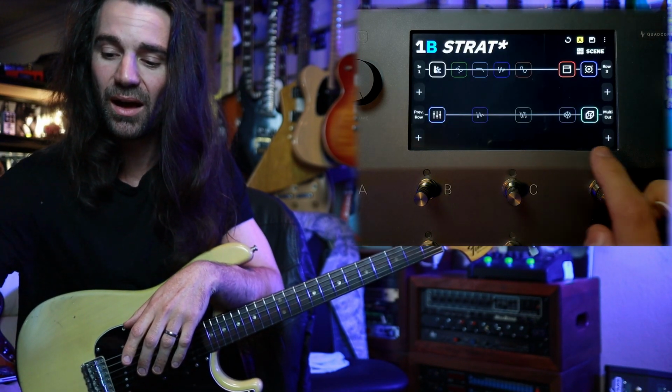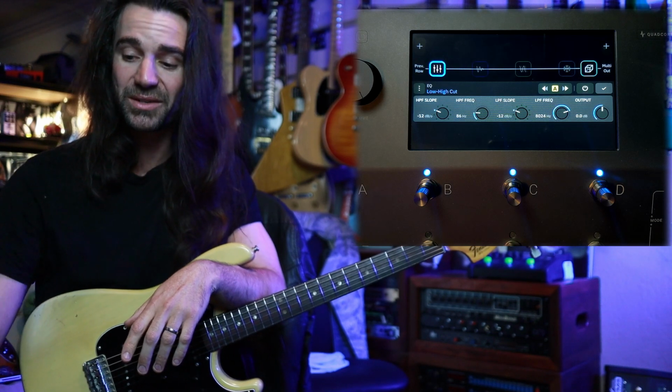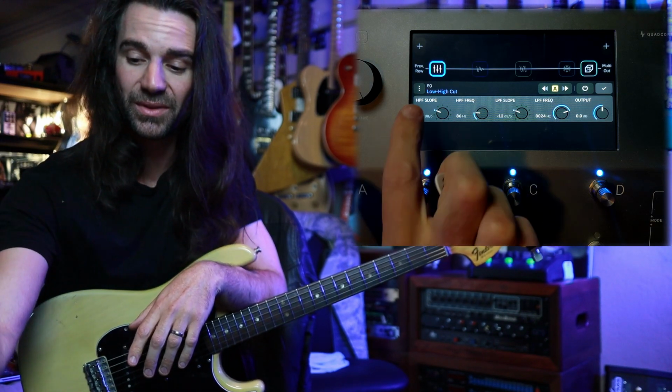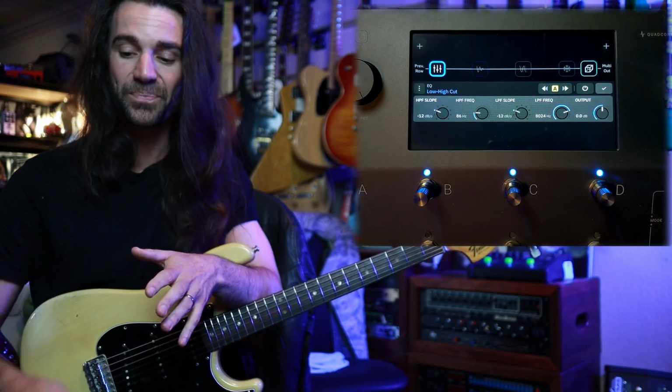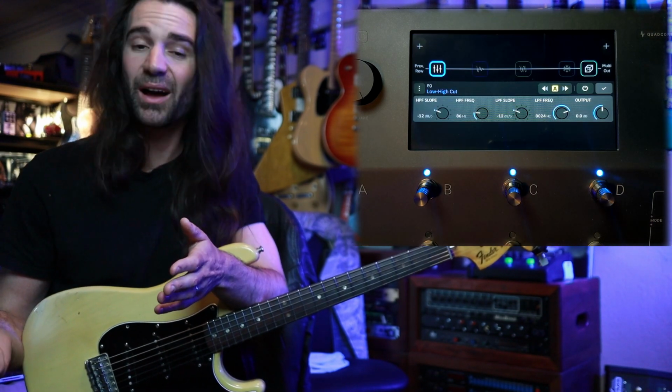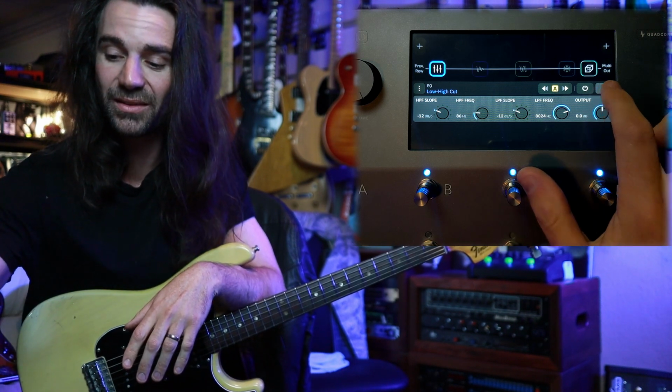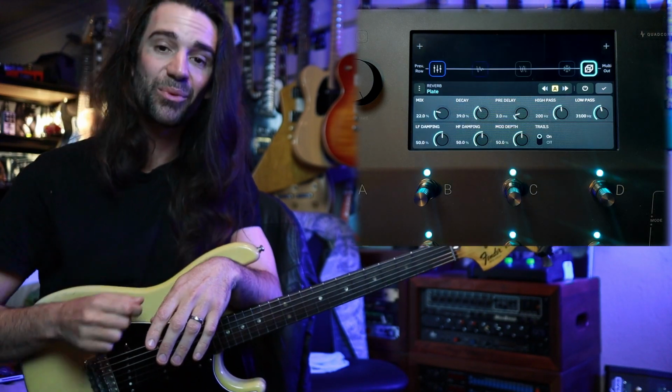And then I've got a little bit of a low cut and a high cut. I've actually saved these settings as the default settings in here. You can do that. Click up here and you can set the parameters as default. So a low cut around 80 Hertz and a high cut around 8K. Pretty standard stuff. And I've got plate reverb on here.